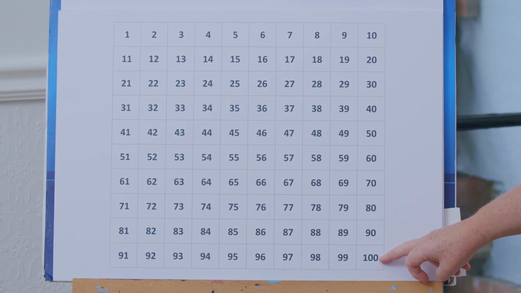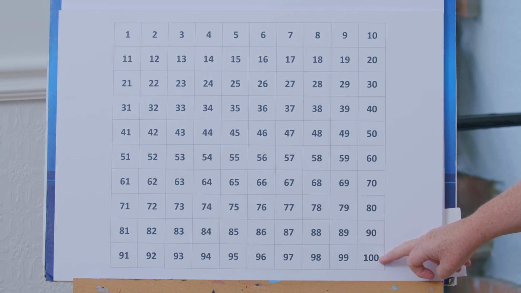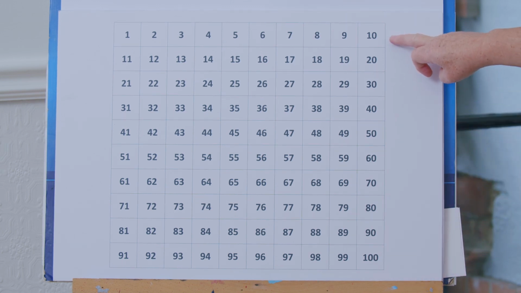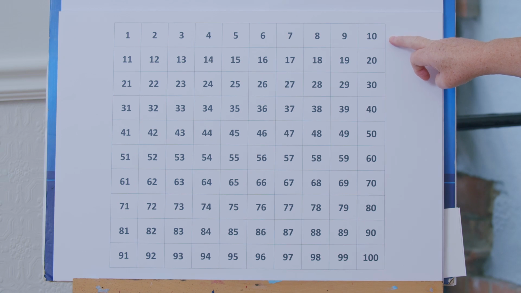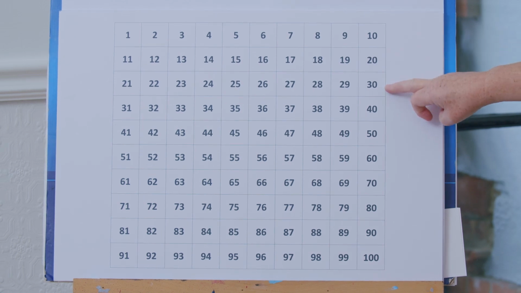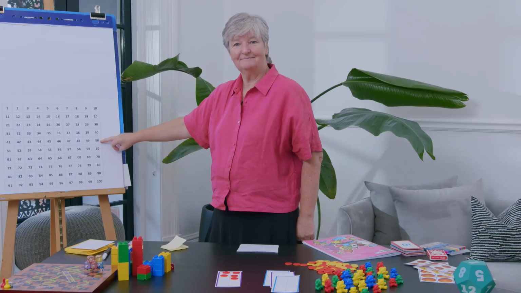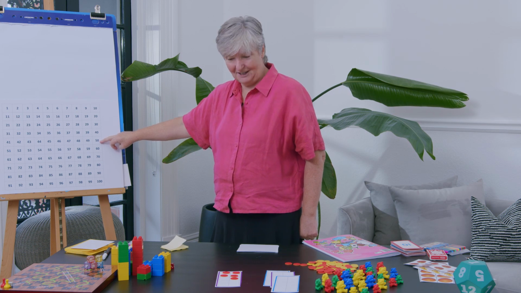So I'm thinking of a number that has 0 in it and it is 40 more than 10. Whoa, that's tricky, isn't it? 40 more than 10. Well, here's 10. So 40 more than 10. Let's try it. 20, 30, 40, 50. There we go. 40 more than 10 is 50. Were you able to say that? Well done. Good job.